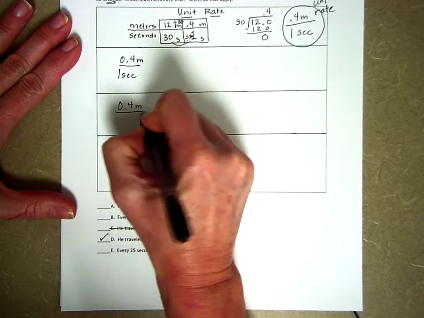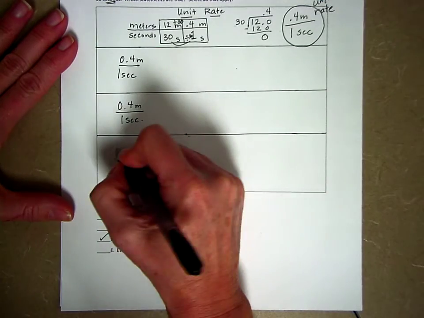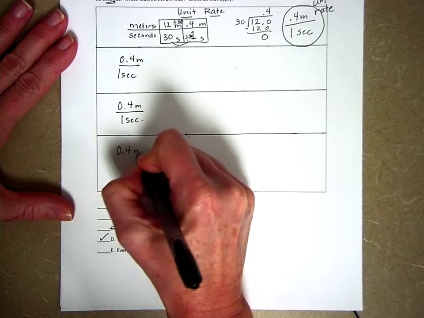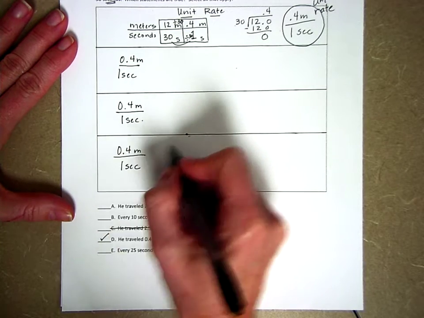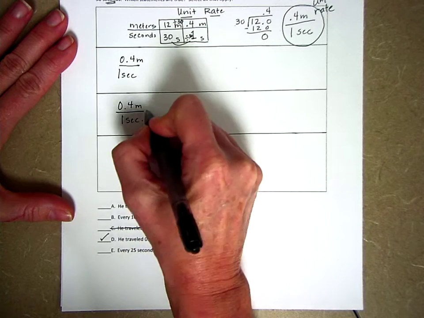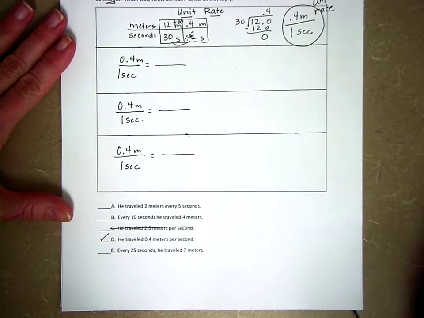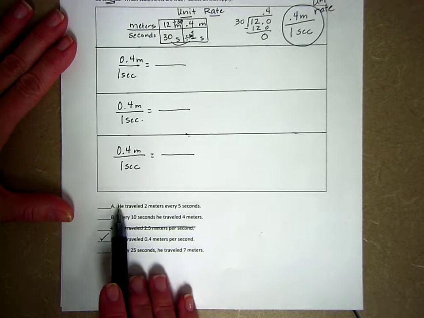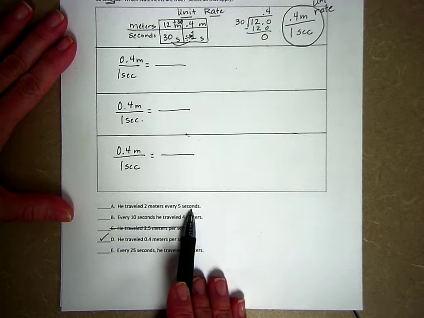See how I'm working smart, not hard? We can make this a ratio table just like this where it's not enclosed. It doesn't matter. Okay? All right, looking at A, it says that he traveled 2 meters every 5 seconds.